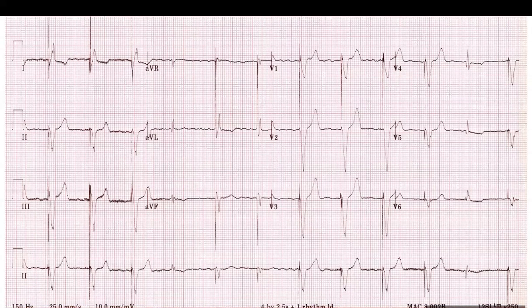So atrial activity, continue following the whole rhythm strip. Yes. You don't see an organized atrial activity, if you want to say that. If you follow the rhythm strip, you're going to see a lot of disorganized atrial activity. Yes. When I follow the rhythm strip, there is one single that is not paced and 2 that were paced with different morphology.